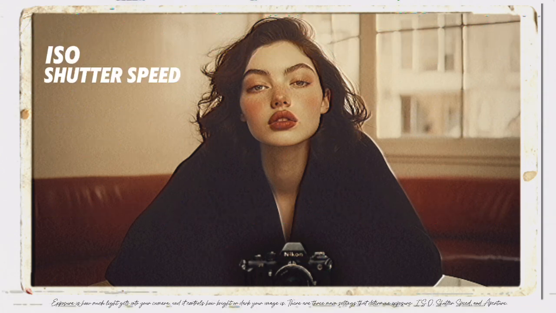Exposure is how much light gets into your camera, and it controls how bright or dark your image is. There are three main settings that determine exposure: ISO, shutter speed, and aperture. ISO controls how sensitive your camera's sensor is to light.